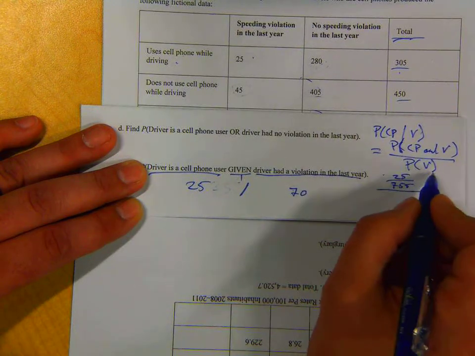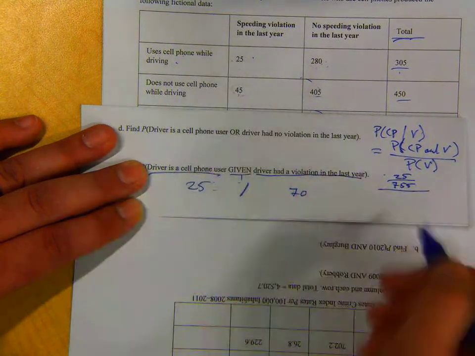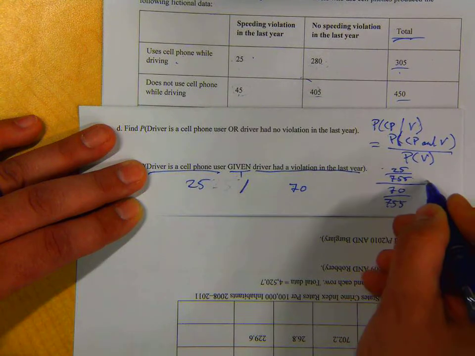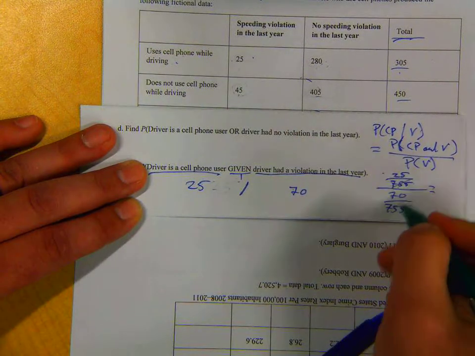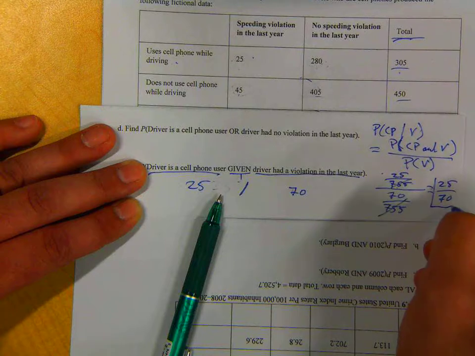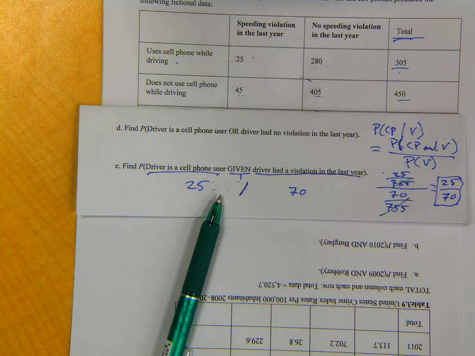Whereas the probability that they had a violation in the last year is 70 out of 755, which if I do the math, those denominators will cancel. 25 out of 70. So the formula works. Just depends what you see and what you want to do. Okay?